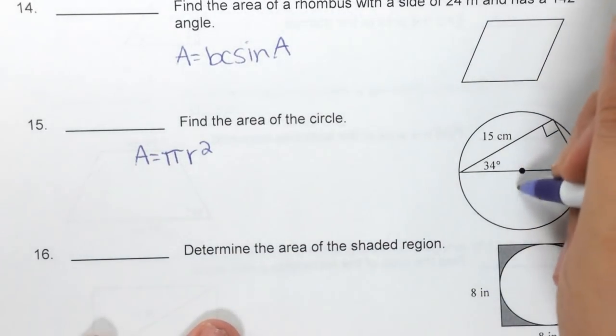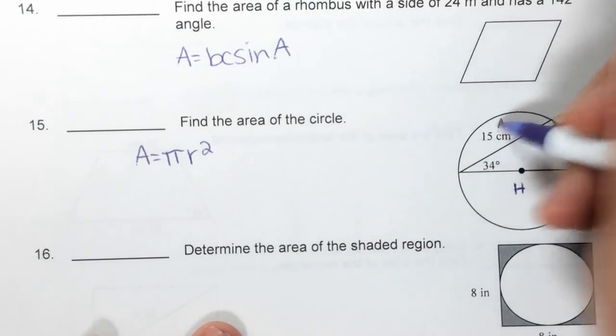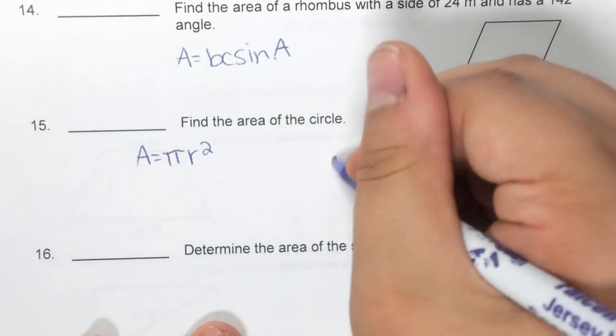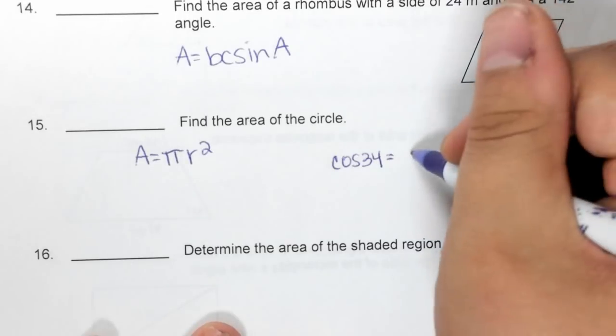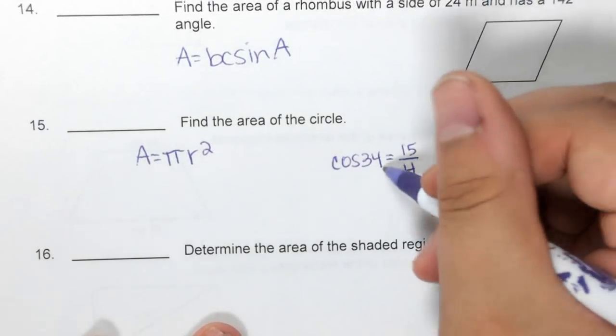Trigonometry. So this is my hypotenuse. What do I have here? You have adjacent. Adjacent and hypotenuse is what? Cosine. So the cosine of 34 gives me adjacent over hypotenuse. When it's on bottom, what do we do? Switch them.